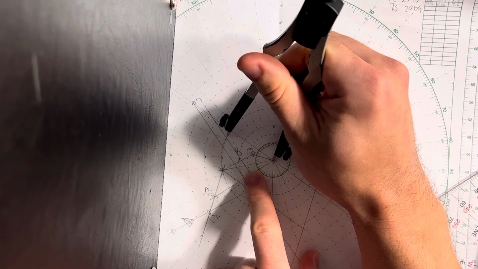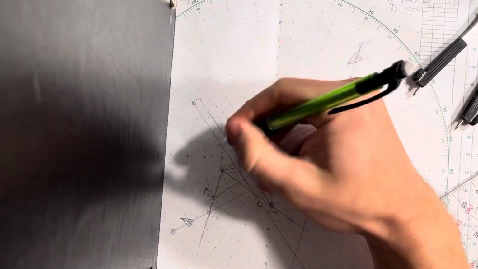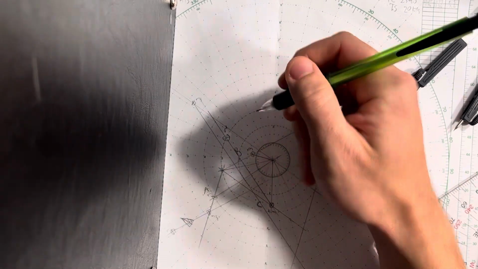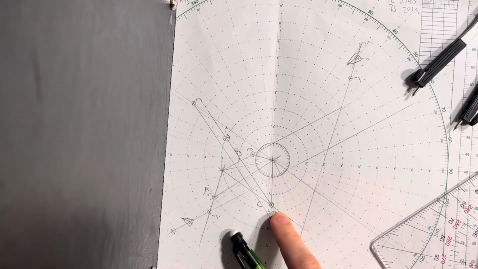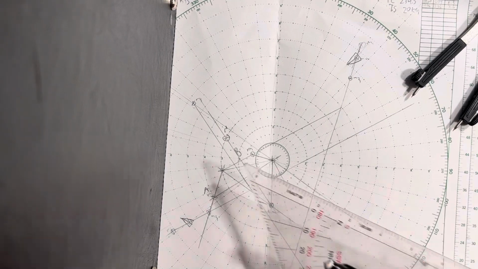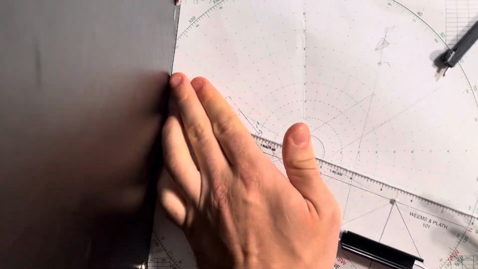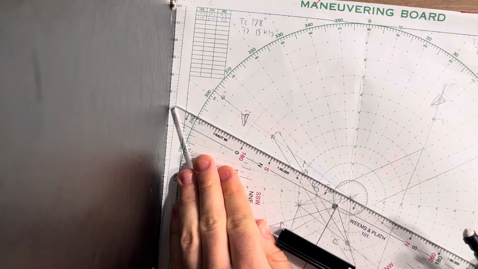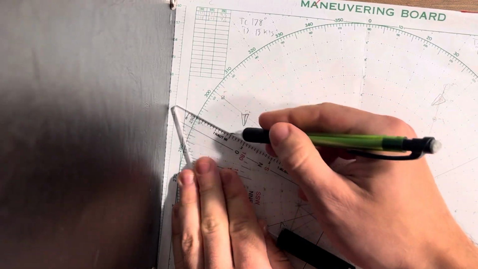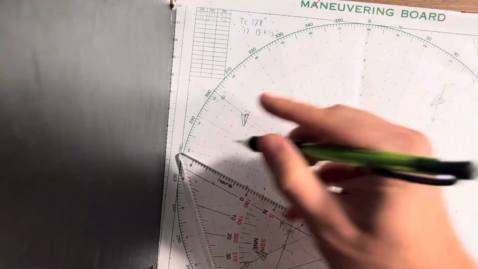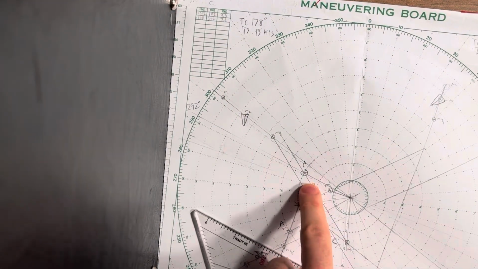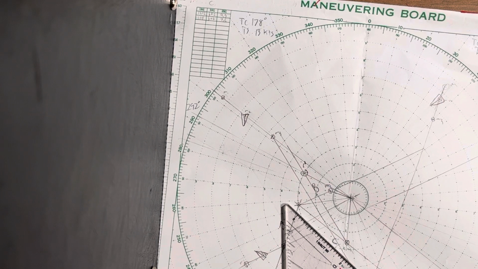And we can see that it intersects it right there. So we would mark that as R prime. So this is R prime to M. So this is the new relative motion vector for contact C. And then we connect the dots between E and R prime to get a true course for us to follow. And it comes out to, in this case, 292. So 292, 293. Clearly, they're pretty close. So we have a new course of 292 to maneuver for contact C.